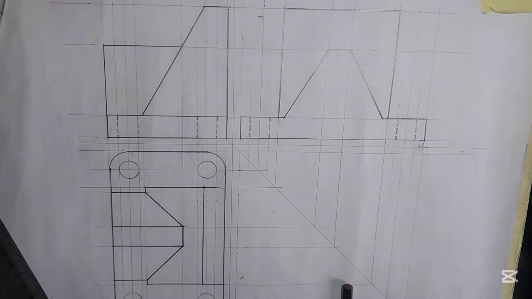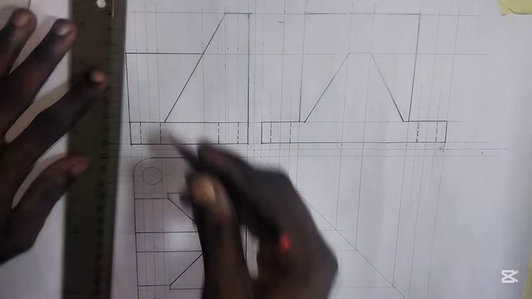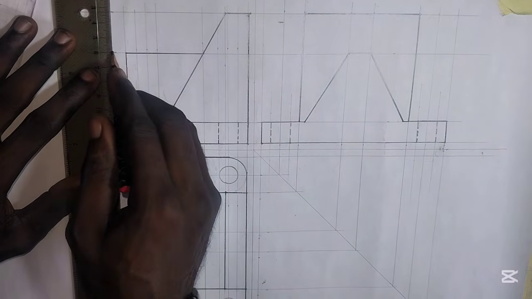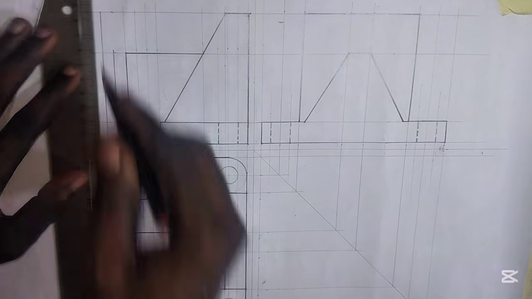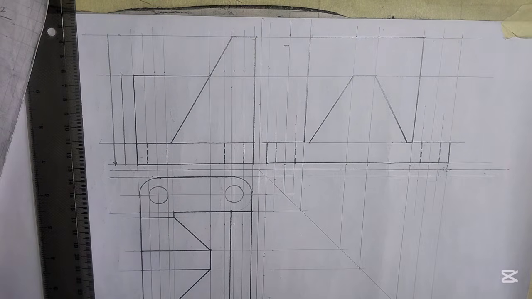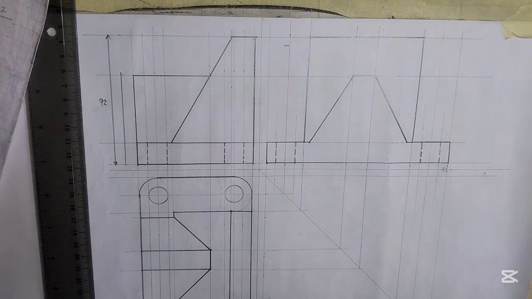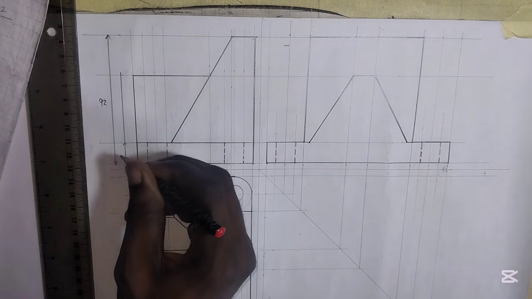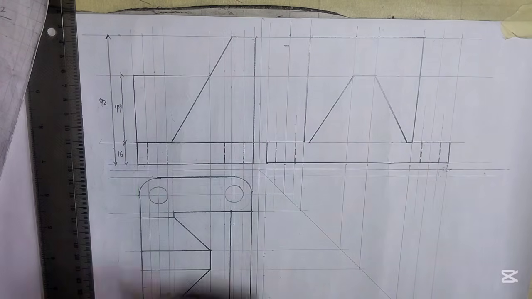Now the next thing for me to do is to add my dimensions. So very quickly, let's put the dimension in. I have this, then I have this. Now don't forget our total height. Okay, sorry about that. Our total height is 92. Dimensions in millimeter. Here is 16, and here is 49. Total height of that place.